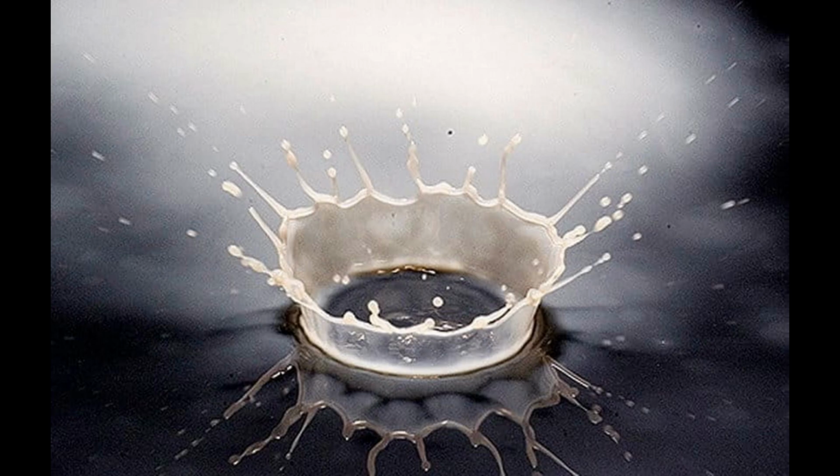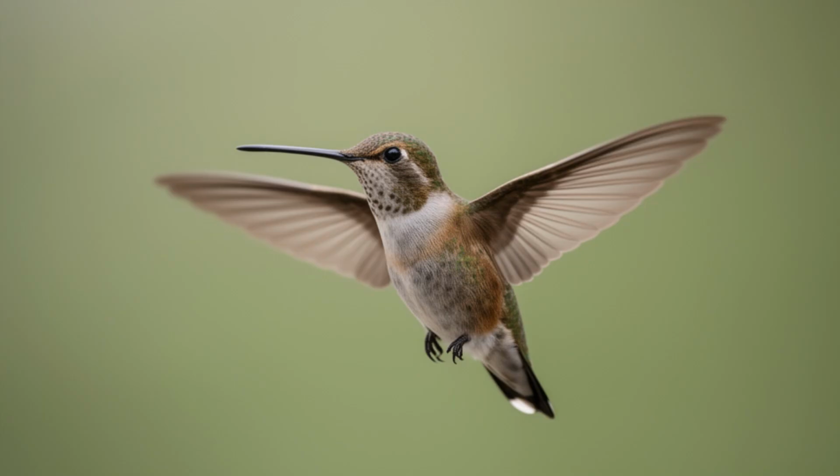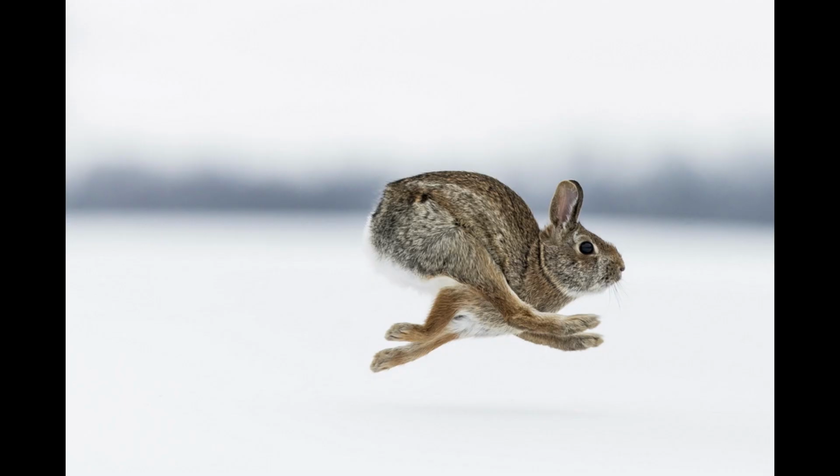To get this level of detail, you need precision and speed. For incredibly fast subjects like this hummingbird, you'll often need speeds of 1/2000th of a second or even faster to prevent any hint of motion blur. Whether it's sports, wildlife, or children playing, fast shutter speeds ensure your subject is crisp, sharp, and full of professional-looking detail.